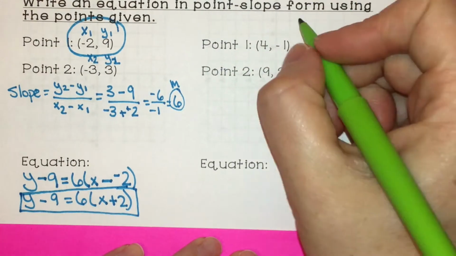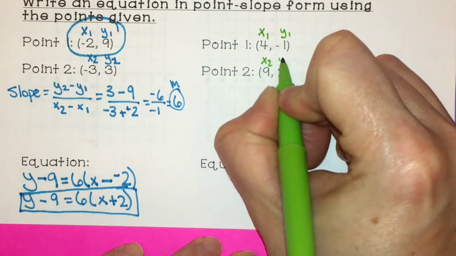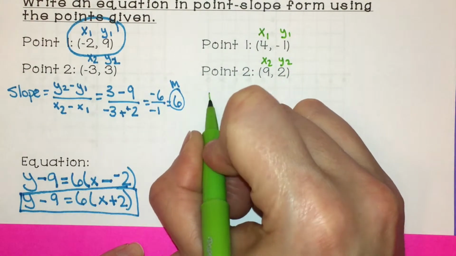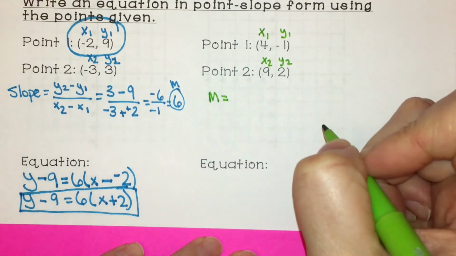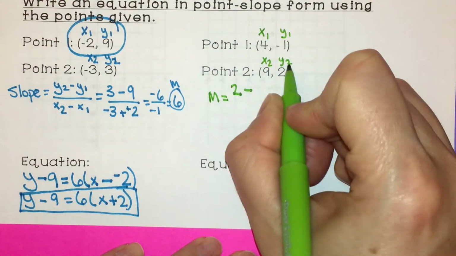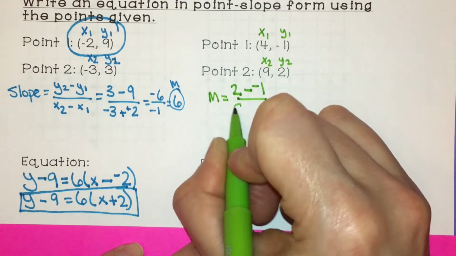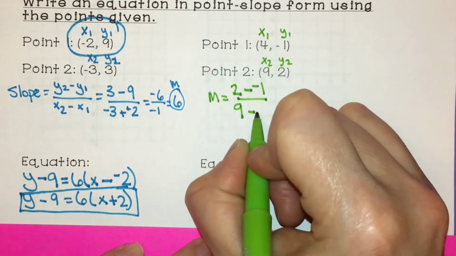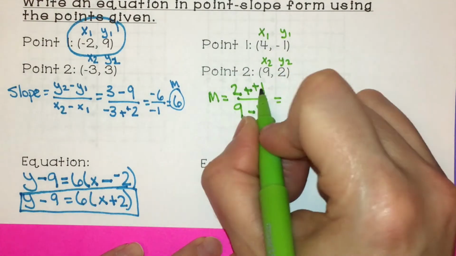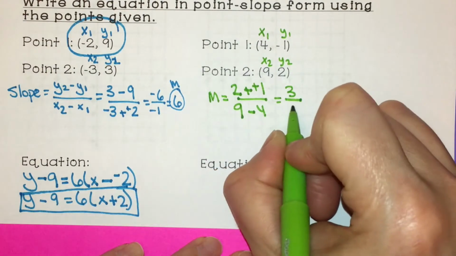Again, find the slope first. The x1, y1, x2, y2. So to find the slope, we're going to plug it in. Remember, slope can be represented by m. Y sub 2 is 2, minus y sub 1 is negative 1, over x sub 2 is 9, minus x sub 1 is 4. And change minus a negative to plus a positive. 2 plus 1 is 3, over 9 minus 4 is 5.